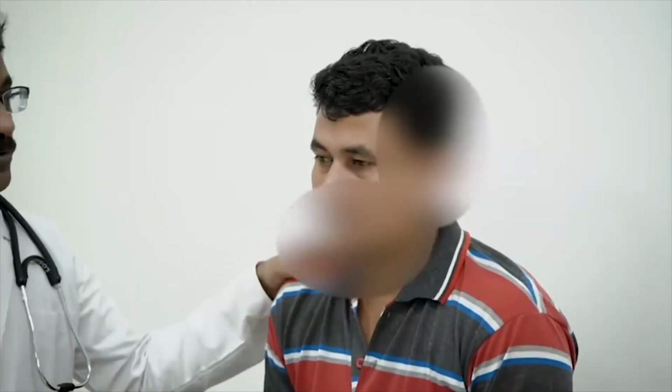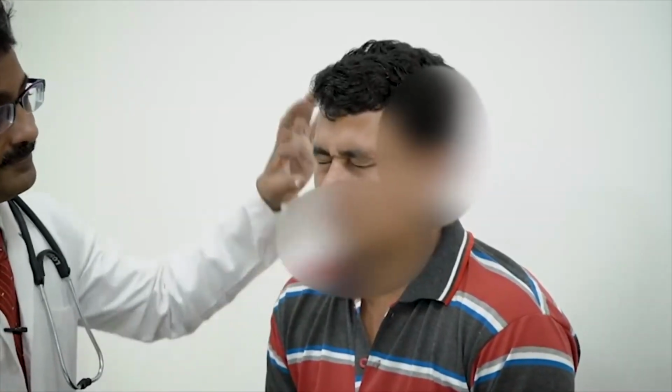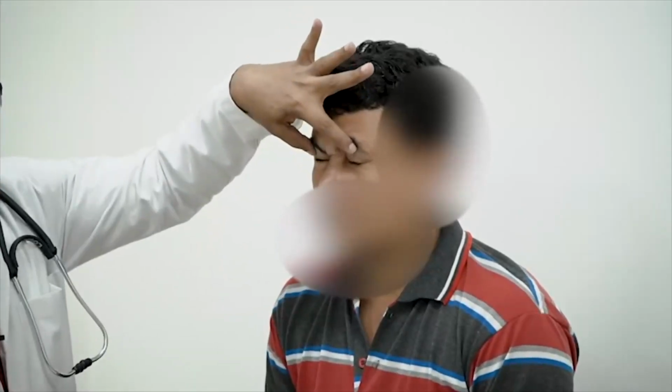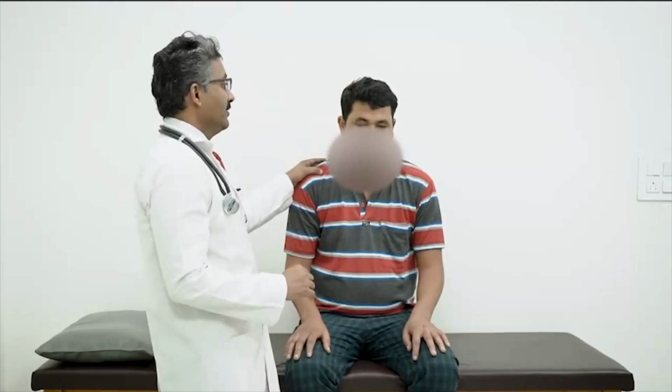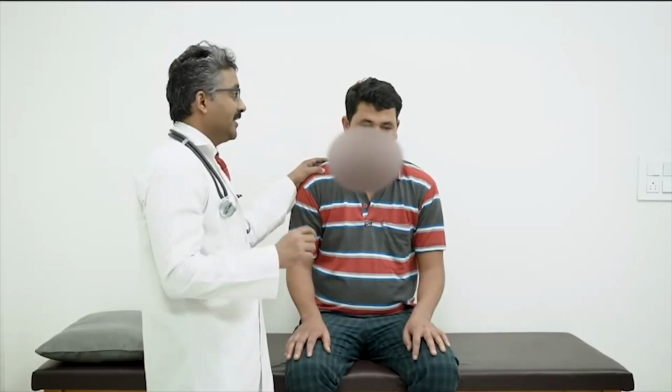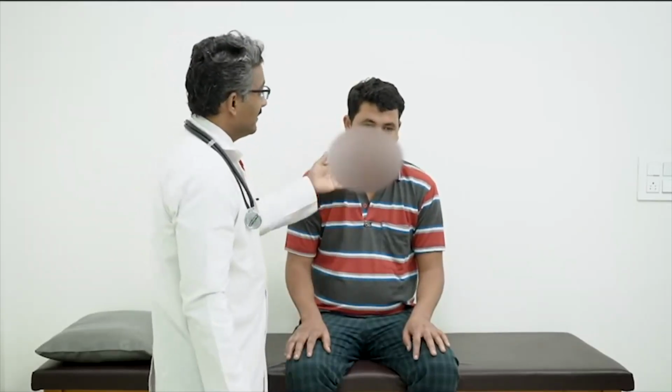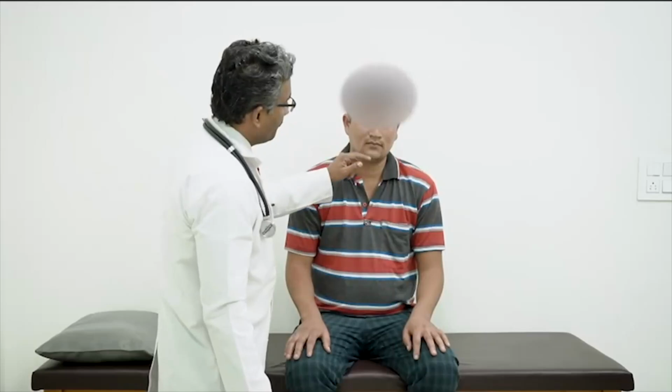Next is orbicularis oculi. Close the eyes fully tight. You try to open them. However strong you are, you won't be able to open them if orbicularis oculi is normal. Then the nasolabial furrow: if there is ipsilateral facial nerve weakness, that side's nasolabial furrow won't be prominent.